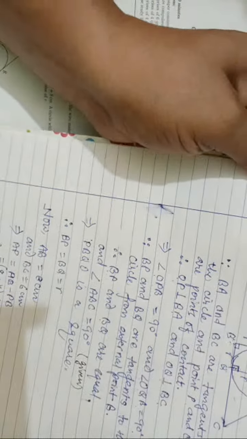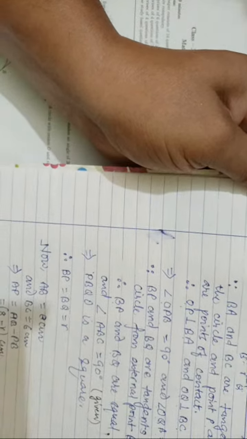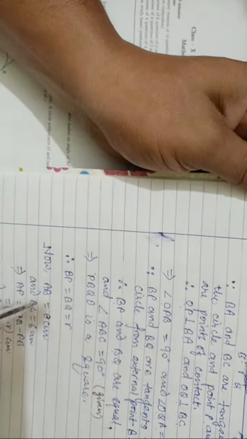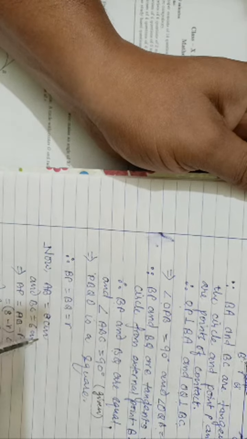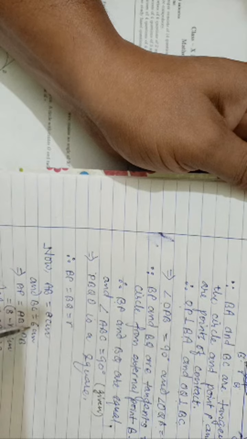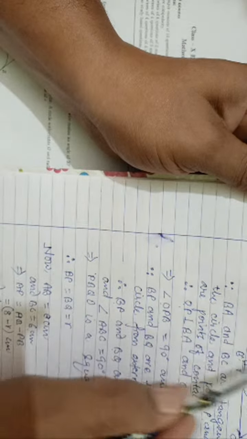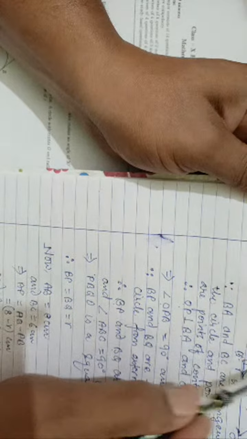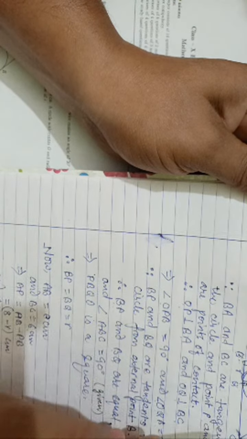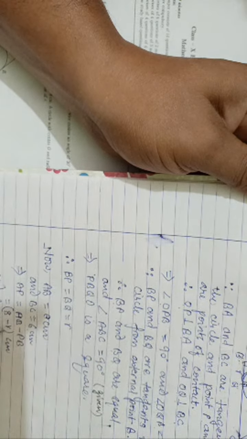Then after, you see AB is 8 centimeter, that is given, and BC is 6 centimeter. Here AB is 8 centimeter in the figure and BC is 6 centimeter. The AP will be what? 8 minus r, and CQ will be 6 minus r.